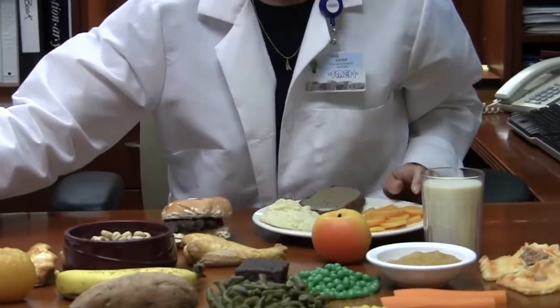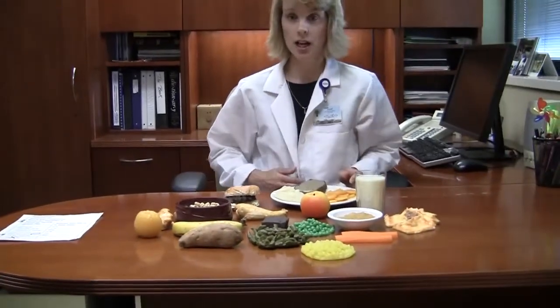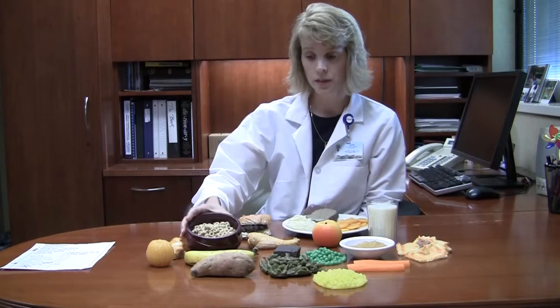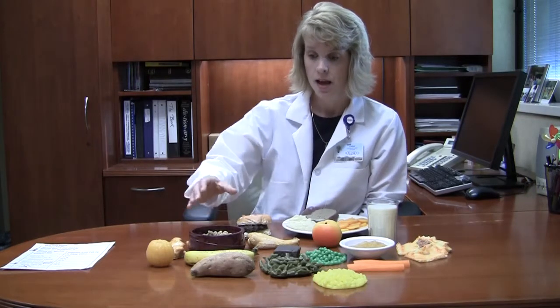Another way to become familiar with some of the carbohydrate content of foods is to learn the basic value of those. So things like a slice of bread, or 3/4 cup of unsweetened cereal, a baked potato the size of a computer mouse, 1/3 of a cup of cooked pasta or rice. These portions, these starchy foods are worth about 15 grams of carbohydrate per serving.